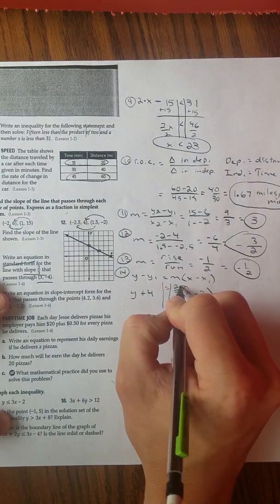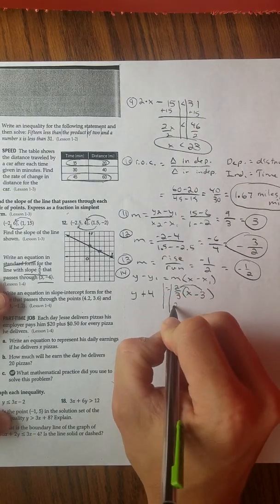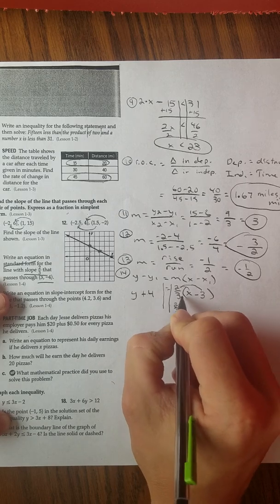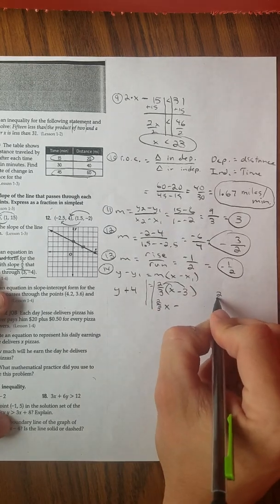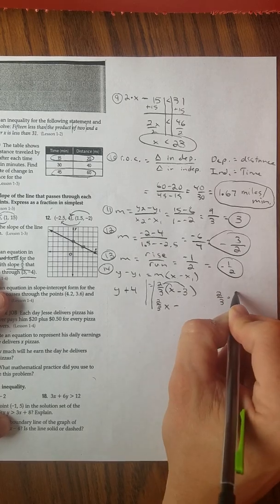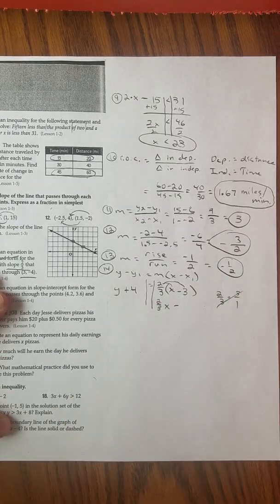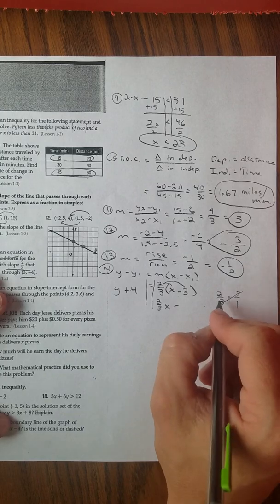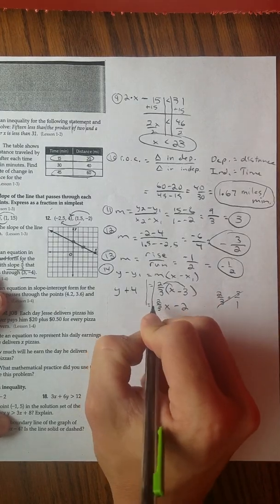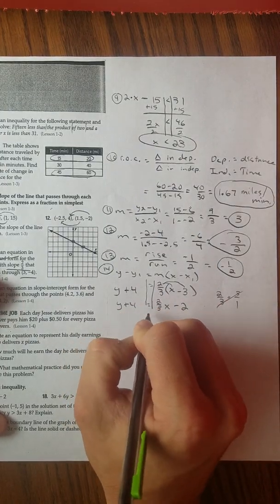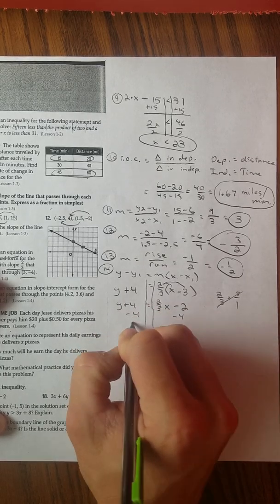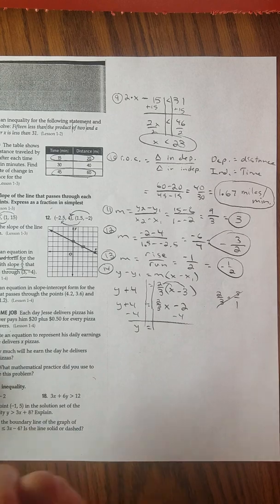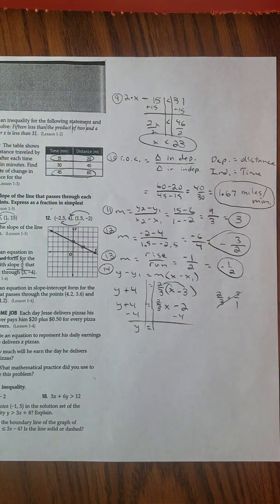We distribute 2/3 to get rid of the parentheses, so we get 2/3 x. 2/3 times negative 3 is obviously a negative. If you pull that off to the side, 2/3 times 3 over 1, the 3's cross cancel, and you're left with just 2 over 1. So that's just 2 right there. The last thing that we would do to both sides here is subtract 4 from both sides to get y by itself, which is what slope-intercept form is going to look like.